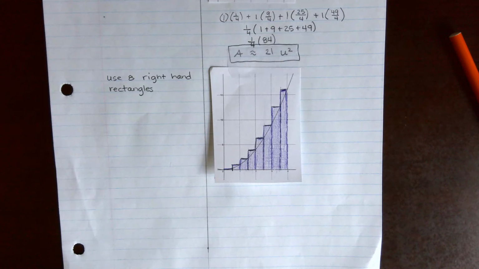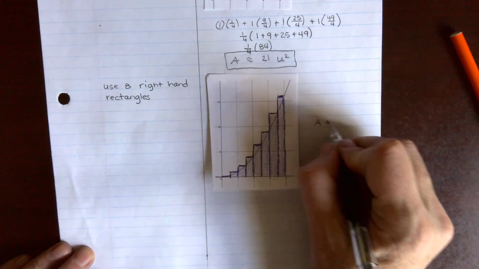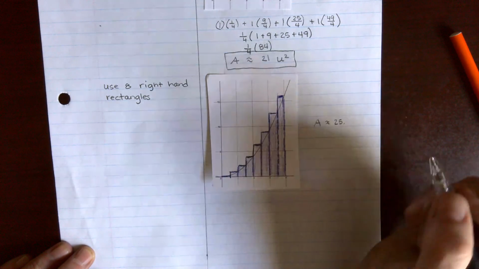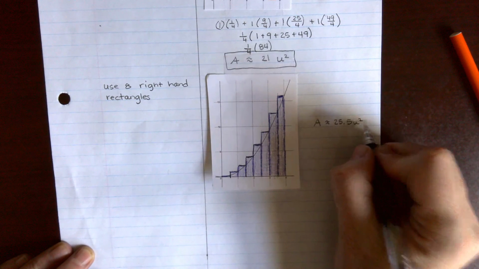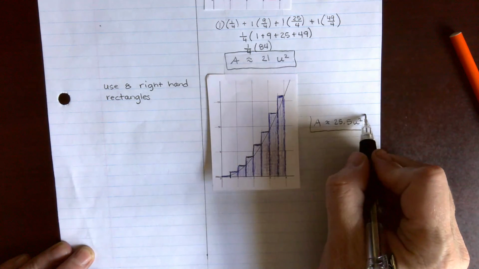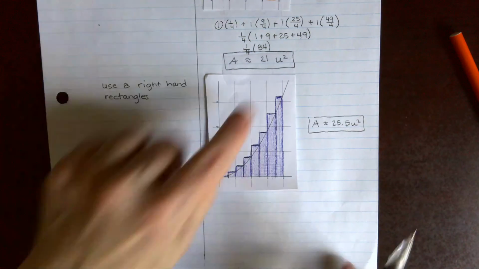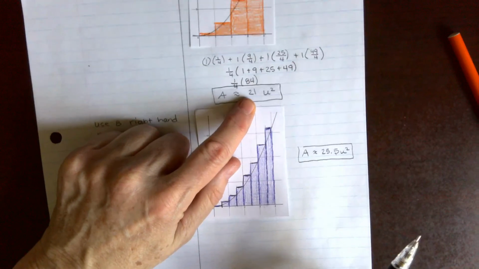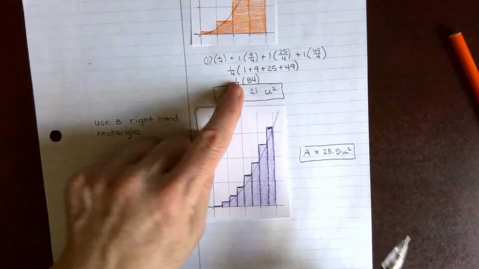Okay, we could go through all of this, but I'm going to tell you that we end up getting that the area is approximately 25.5 square units. So again, we know that's an overestimate, and we know that's an underestimate, or no, we don't know if that's an underestimate or not, but we're getting a little bit closer.